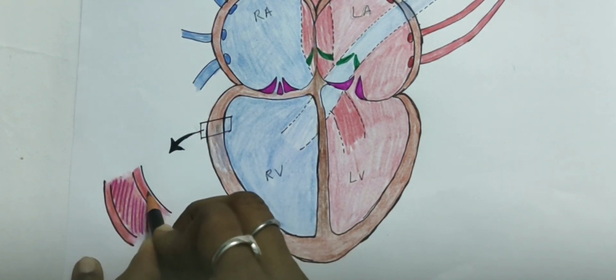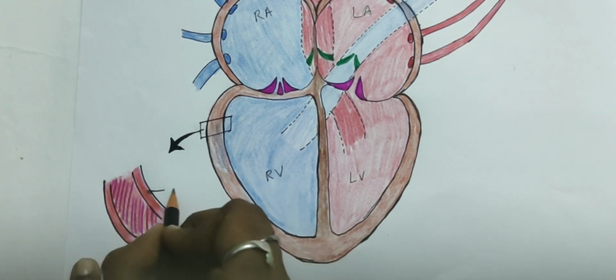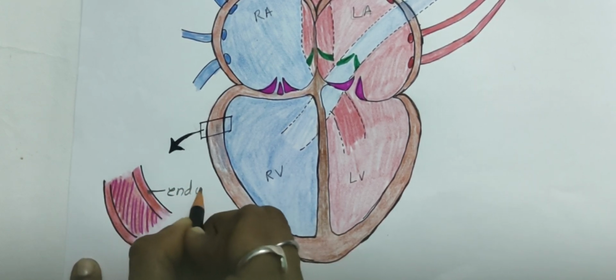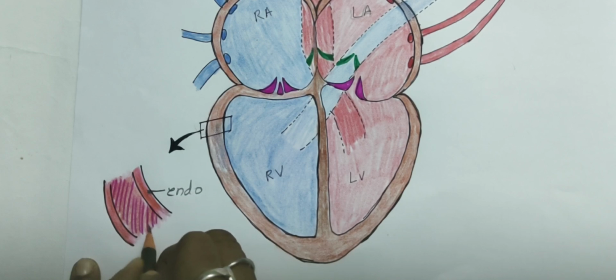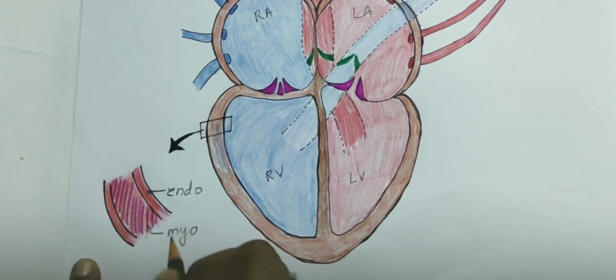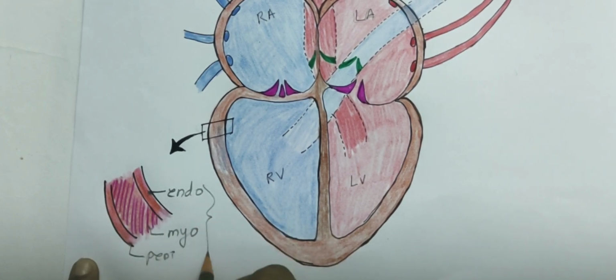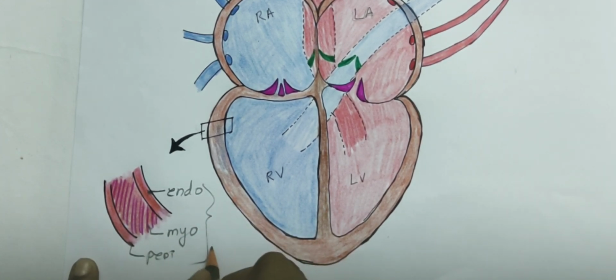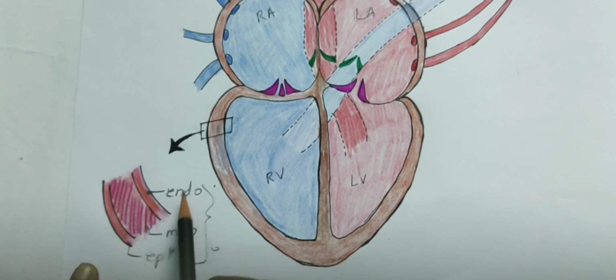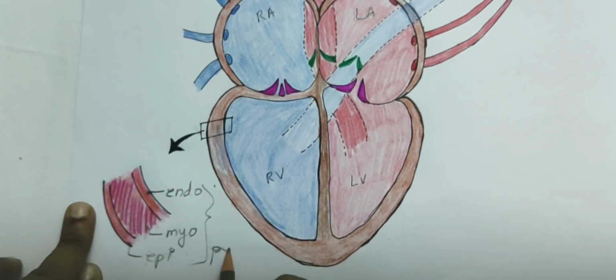The innermost covering is the endocardium, the middle is the myocardium, and the outer is the epicardium. These three together form the pericardium.